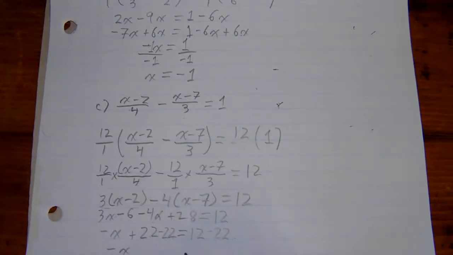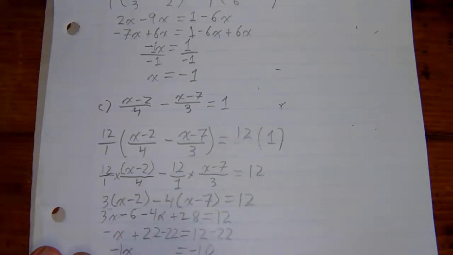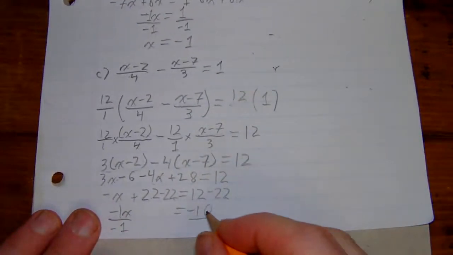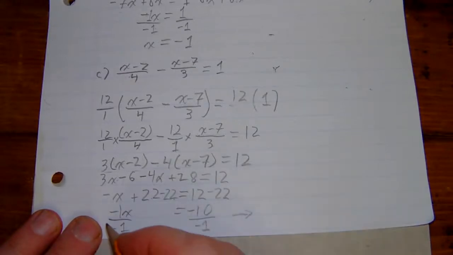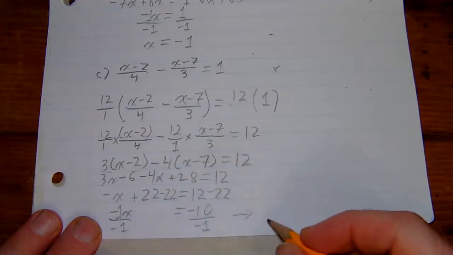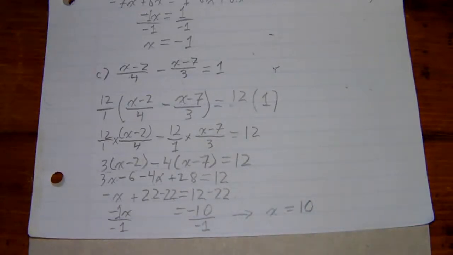Negative x, 22 minus 22 is 0. 12 minus 22 is negative 10. And remember, this is negative 1x, so we can divide both sides by negative 1. Make sure you can still see that. And the final answer here, negative 1 divided by negative 1 is 1, so just x. And then negative 10 divided by negative 1 is positive 10. And so we get x equals 10 as our final answer. Thank you, Cooper. Thank you, Jordan.